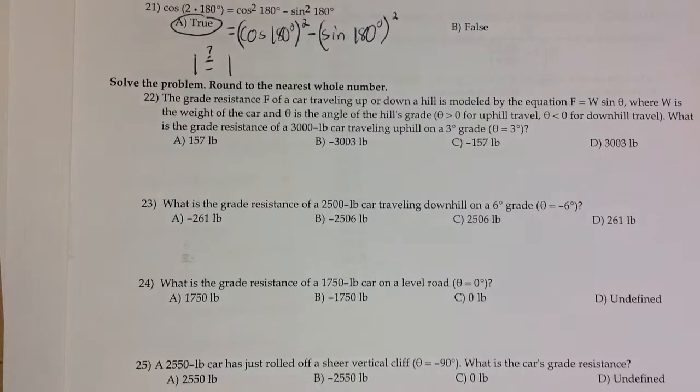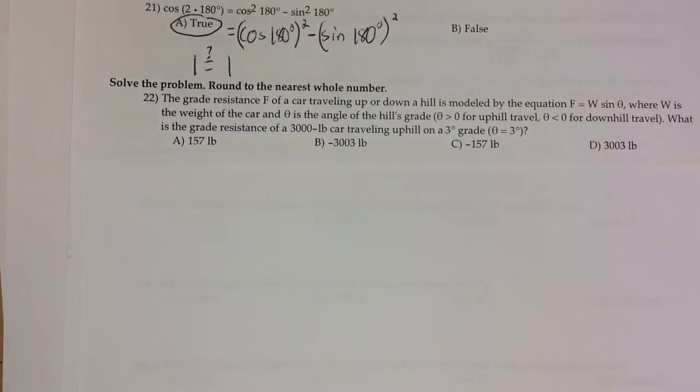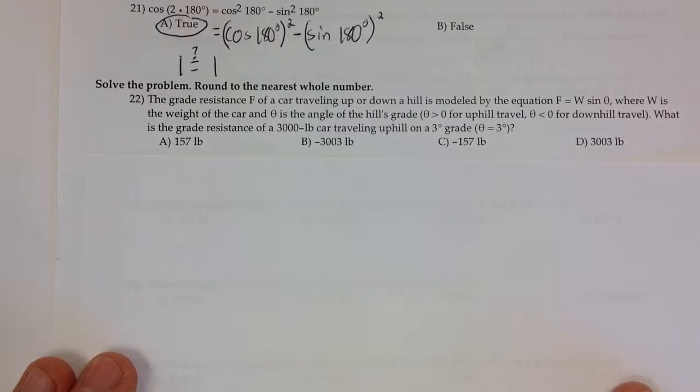This includes getting outside to figure out how tall things are that are too tall for you to measure, using the power of trig. So here's your first application. Grade resistance. So trig and physics, they go hand in hand. I think you'd have a really tough time in physics if you did not know trig.